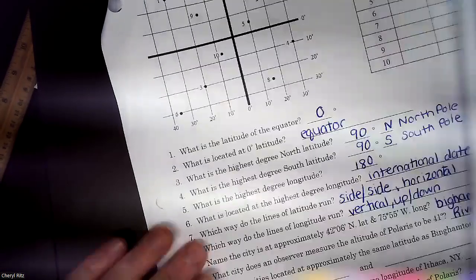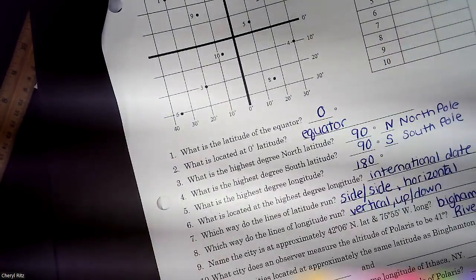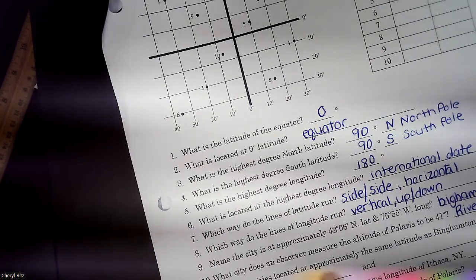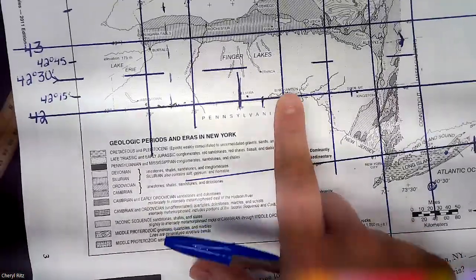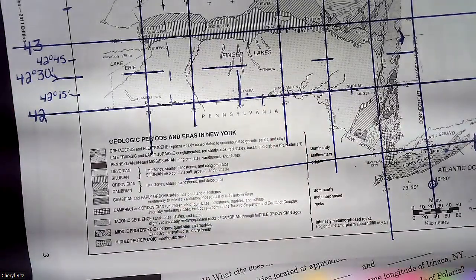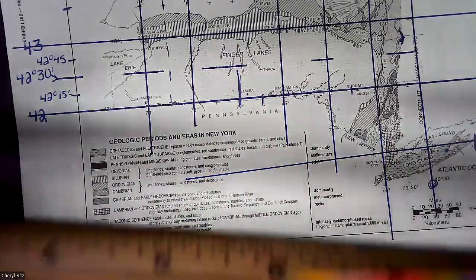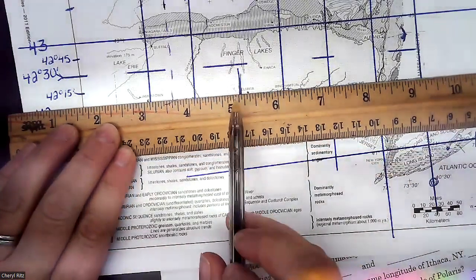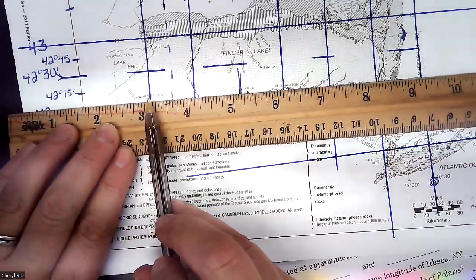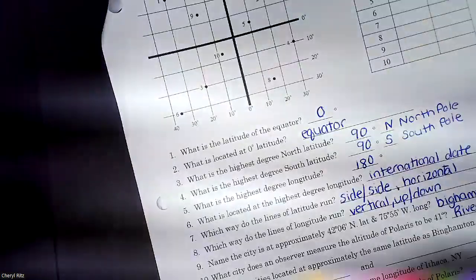And then for the next two, oh, we're not there yet. Hang on. So name two cities located approximately the same latitude as Binghamton. So we just found Binghamton. That was down here. Which way is latitude? Show me with your hands, everyone. Latitude, latitude. So Binghamton's right there. The two that are almost exactly the same are Elmira and Jamestown over here.